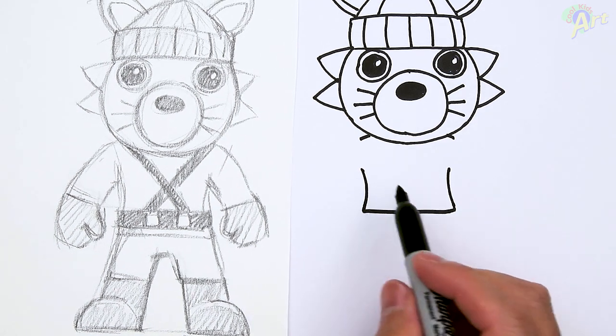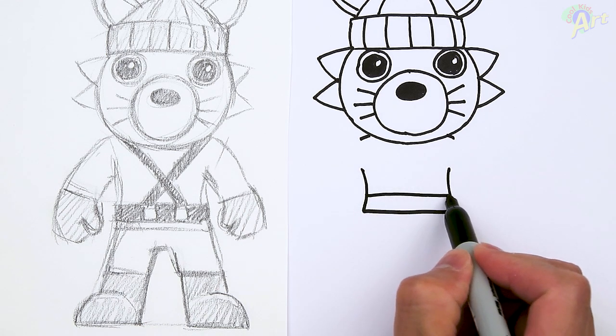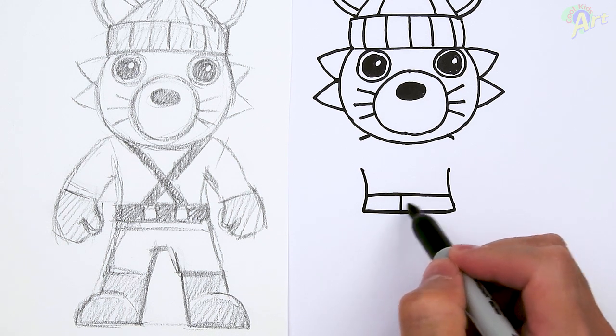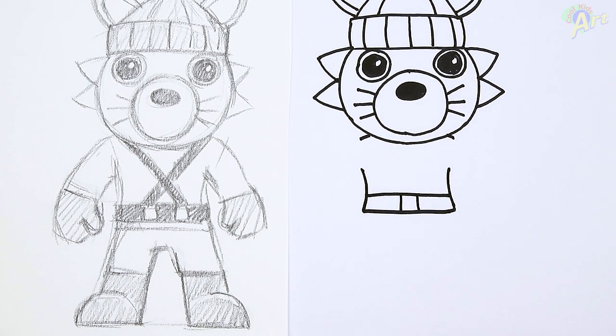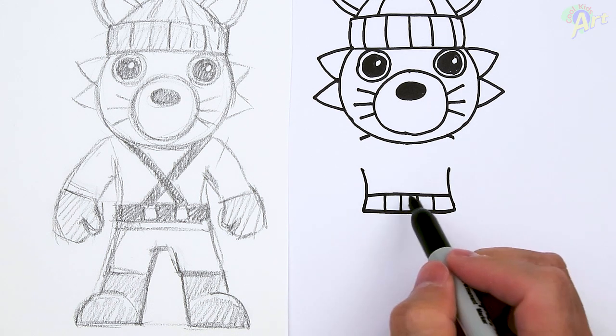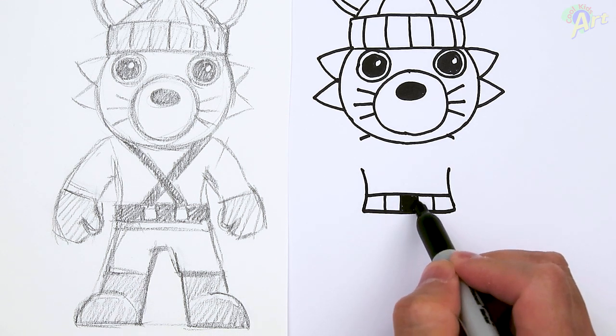And let's draw in the belt up here. We'll make the body a little bit smaller. So I'm just going to draw one line across. In the center. Draw 2 lines, and then on each side, draw 1 more. And then this part's supposed to be black, so I'll just shade this in real quick.